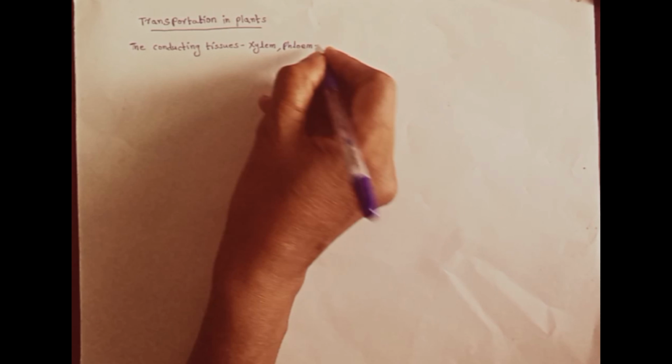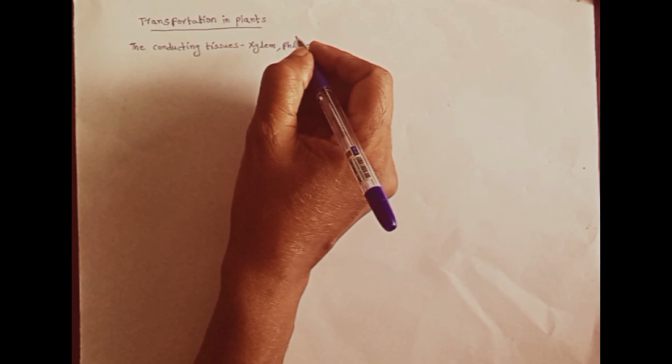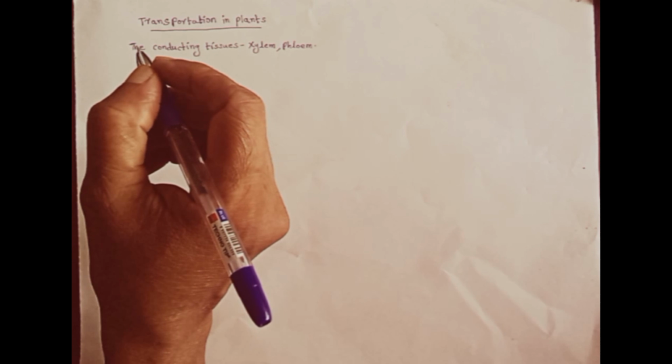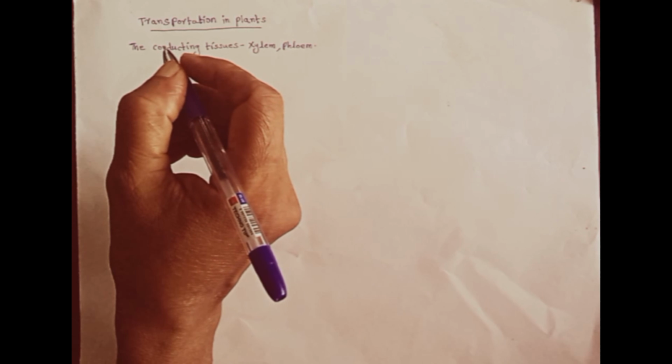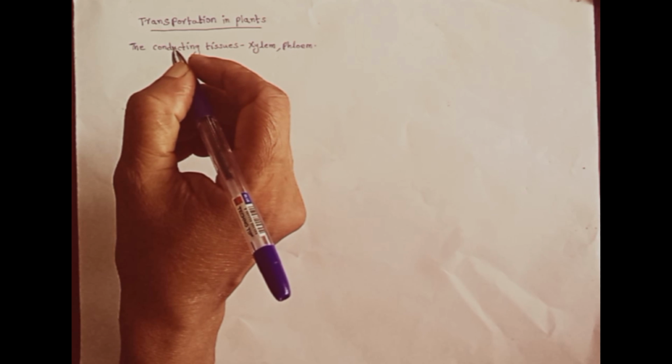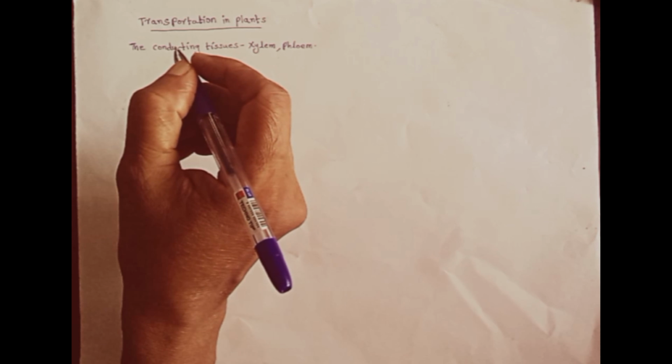Xylem and phloem are the two conducting tissues. Xylem conducts water from roots to different parts of plants. It is a complex tissue.